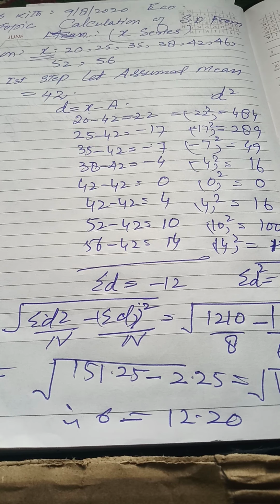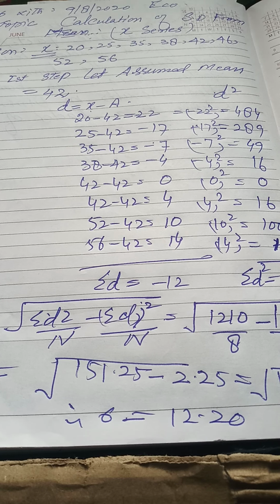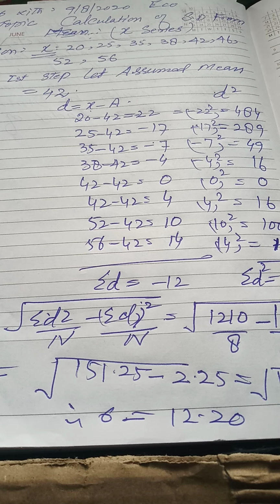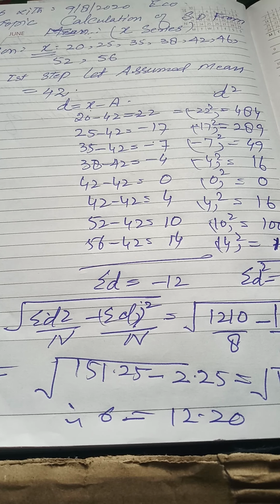Now as per the formula, standard deviation is equal to root of sigma d square over n minus sigma d whole square over n. Then what is sigma d square? What we obtained here is 1210 upon 8 minus 144 upon 64.